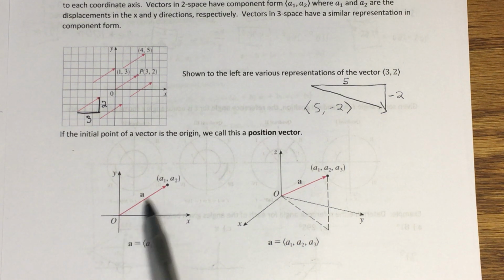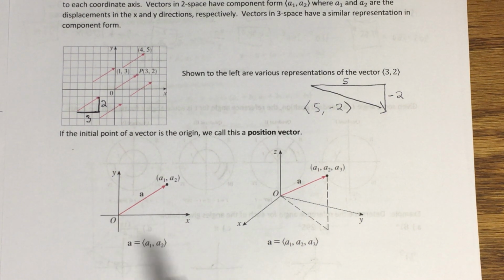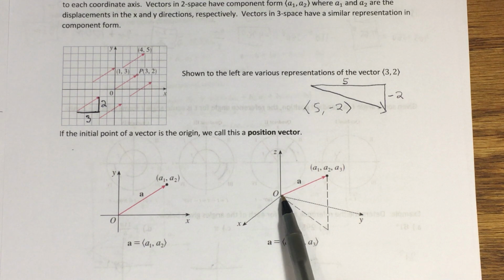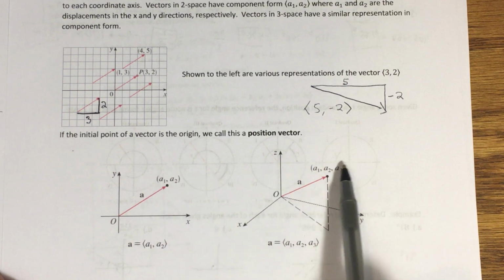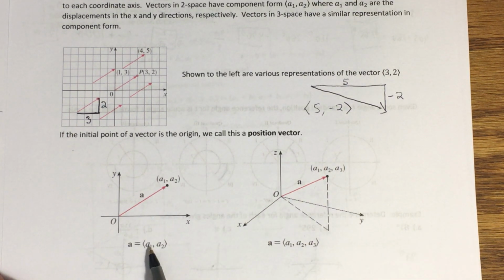Here's an example of a position vector in 2 space. You can see the initial point is at the origin. Here's one in 3 space. Again, the initial point is at the origin. Okay, and in both cases, the terminal points of those vectors, their coordinates look the same as the components of that vector in component form.